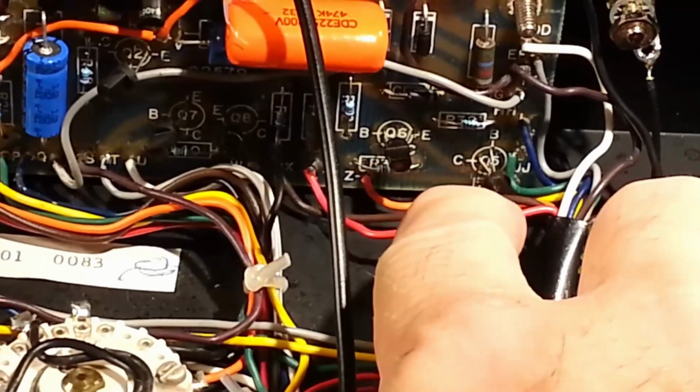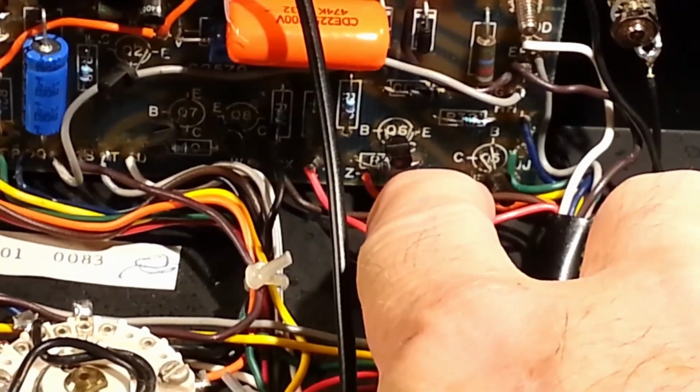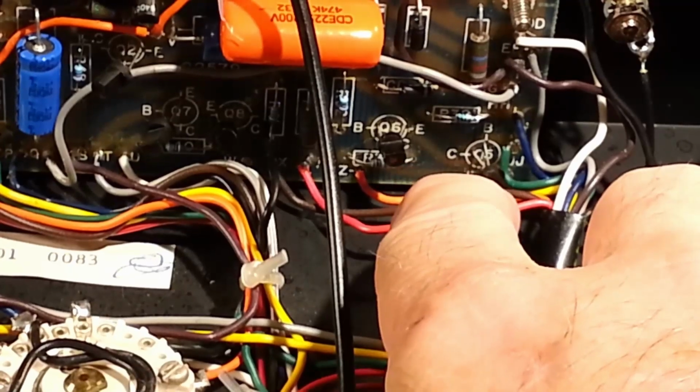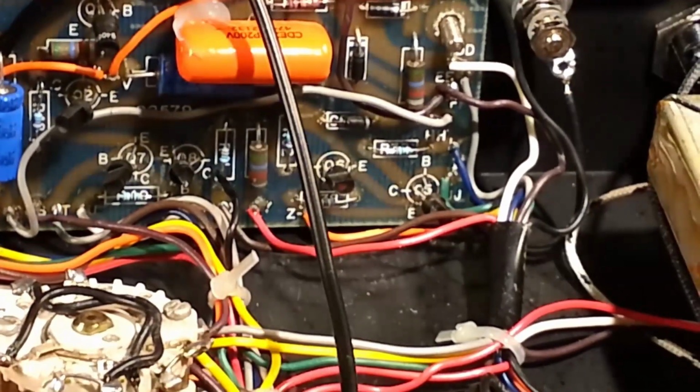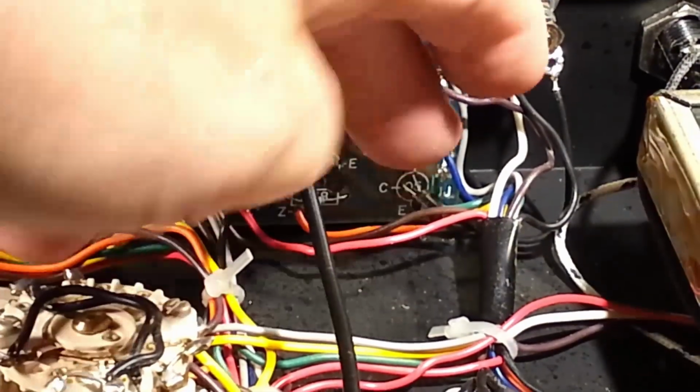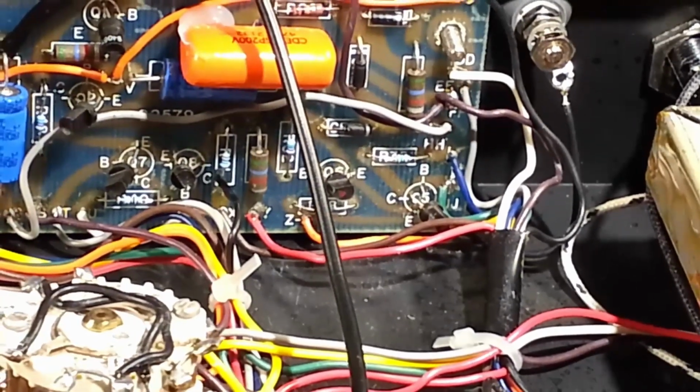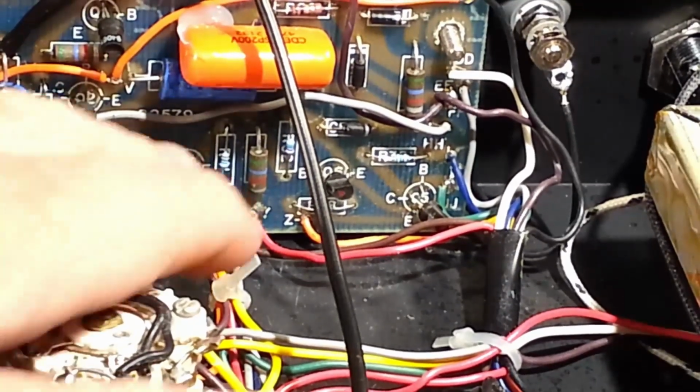These are actually the drivers for the power transistor test. The signal from the collectors on these goes to the signals on the bases on one of these two. Maybe these, maybe those.